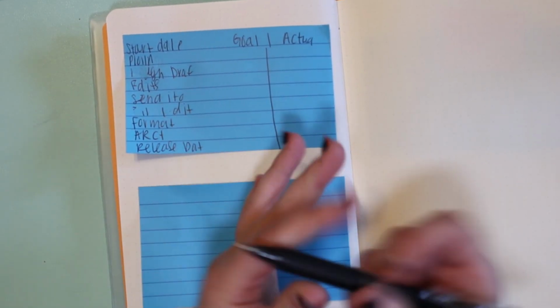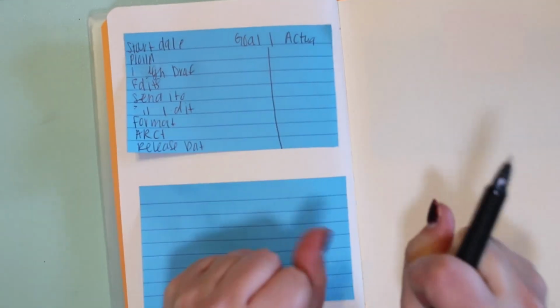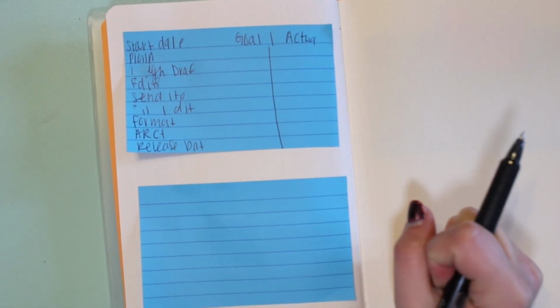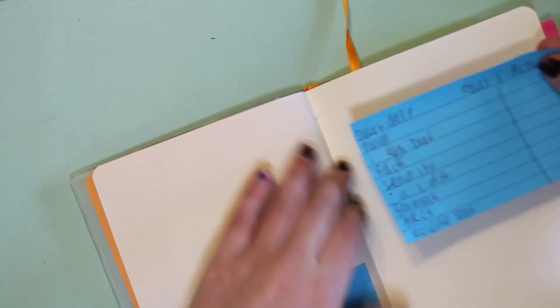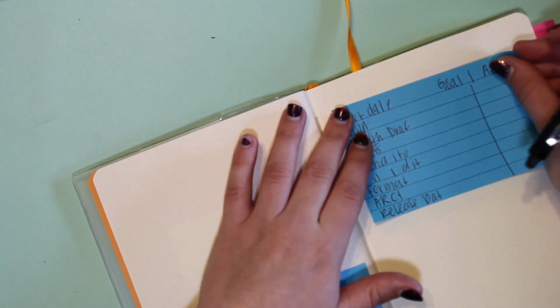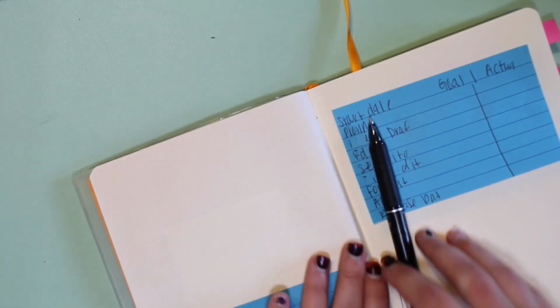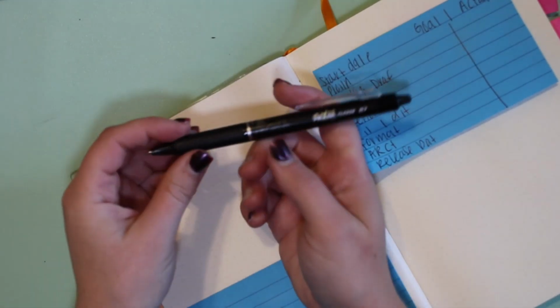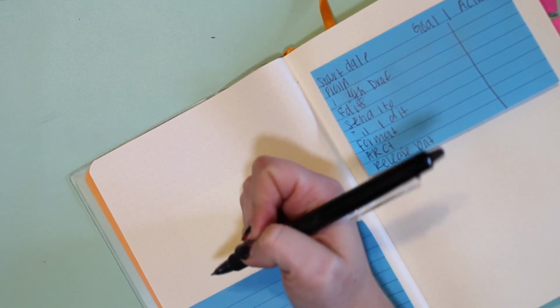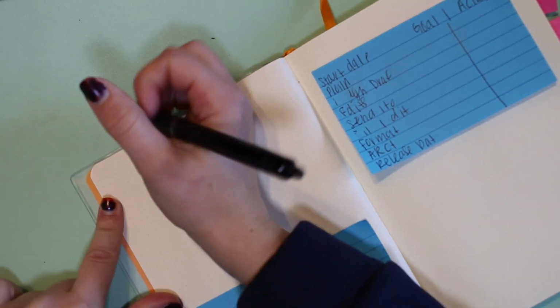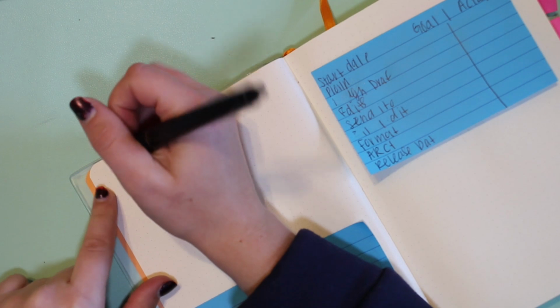This is always the hardest part, is starting in a new journal. I always feel kind of like anxious about it, but it will be fine. I'm also using a friction pen, so I'm able to erase right now because that's kind of, I feel like, important.